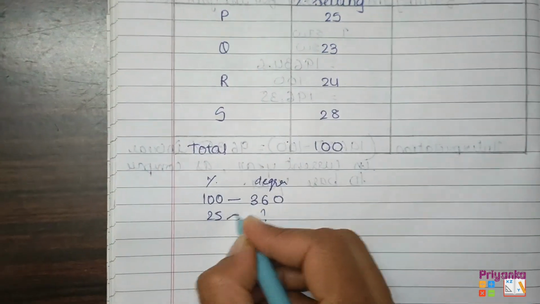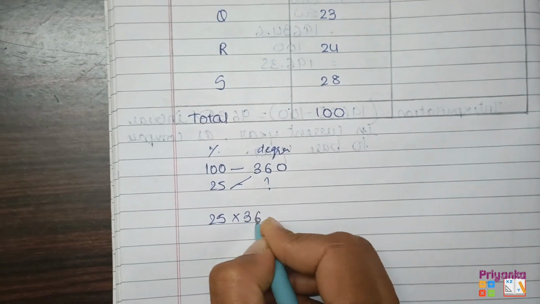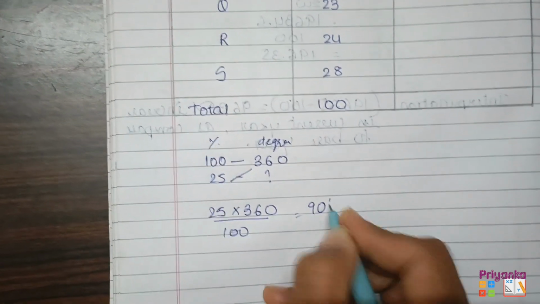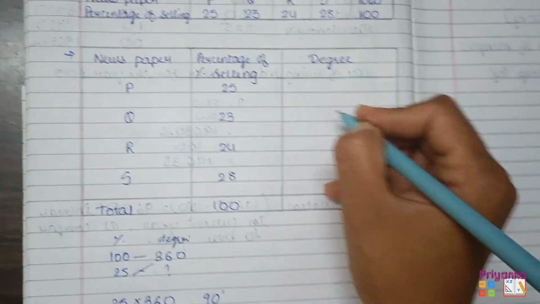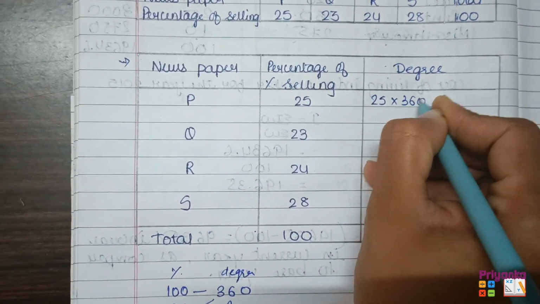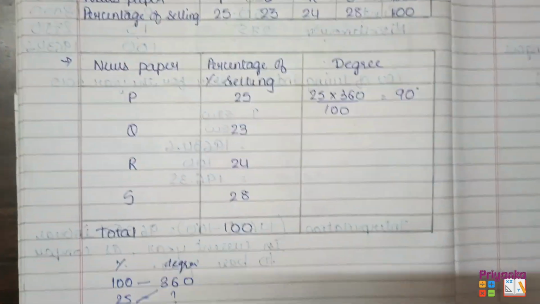So here we'll make a cross multiplication. 25 multiplied by 360 divided by 100. Here we get 90 degrees. The same calculation I am going to write down here: 25 multiplied by 360 degrees divided by 100. Here we get 90 degrees.